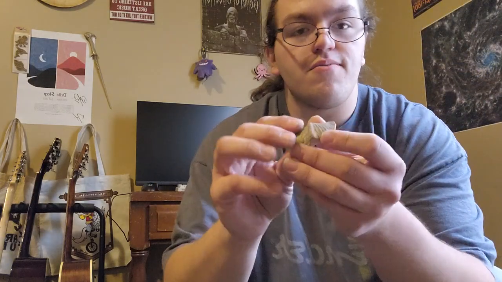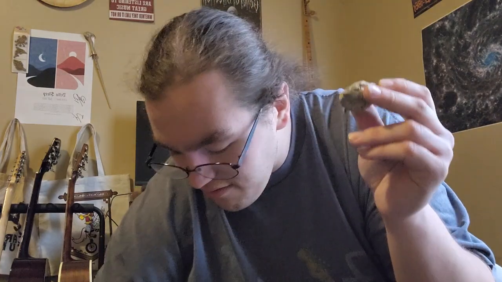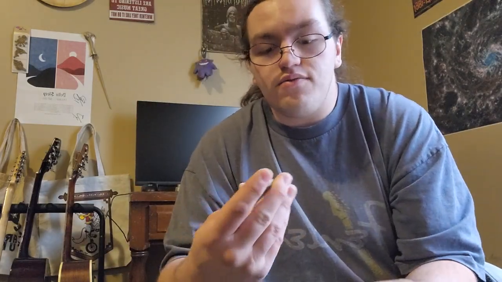This one is also super cool. This is a brachiopod fossil. Let me see. I'm not sure if I wrote down. It's from the Pennsylvanian age, so it's not that old from what I understand, but it is pretty cool.